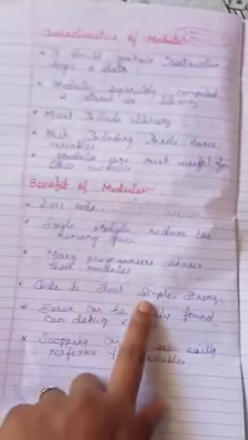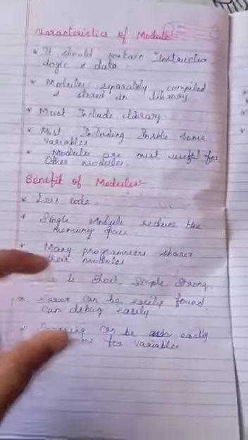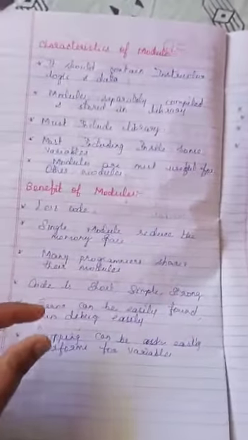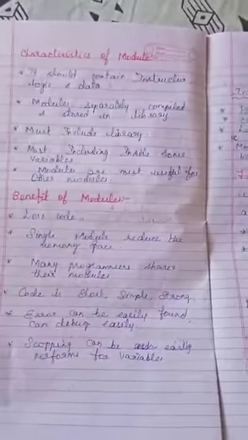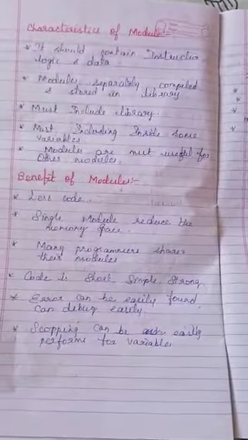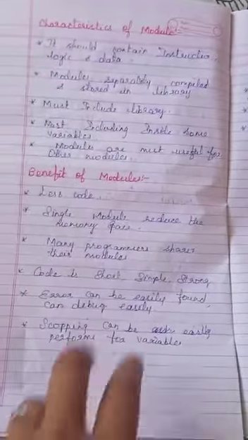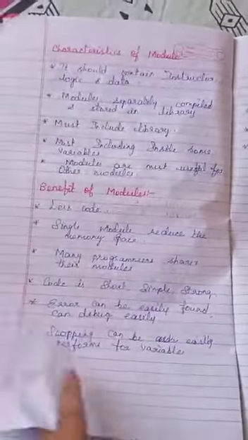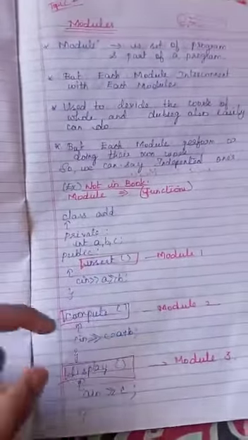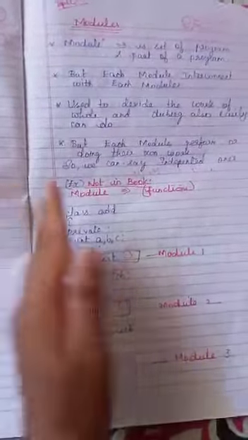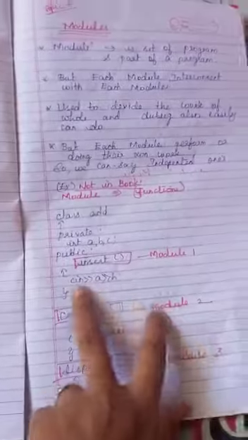Code is very short, simple and strong. This is the usefulness of modules. The code is very short, so in a single line or two lines it will be executed, and it is simple. Logically it is very easy, even students can understand it easily, and it is very strong. Errors can be easily found and easily debugged. If there are errors in the inserting part, we can easily delete that code and debug easily.